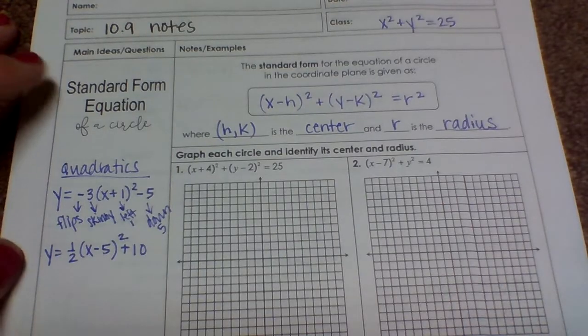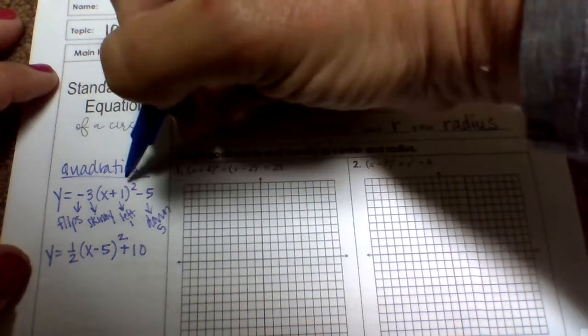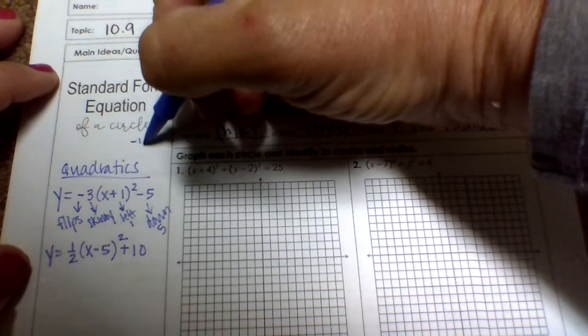Okay, so if you remember that, we know that the vertex goes left 1 and down 5. So it's (-1, -5) is that vertex. Okay, this was called vertex form.